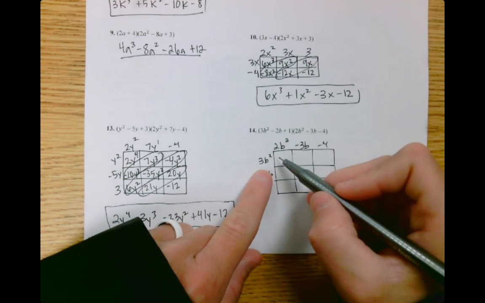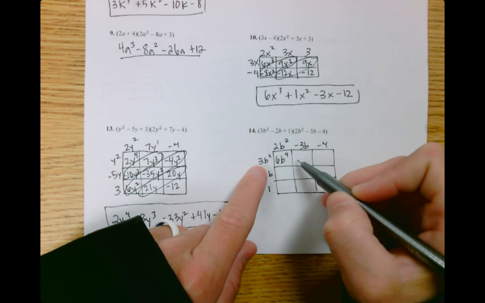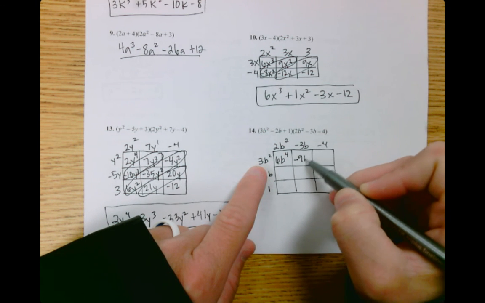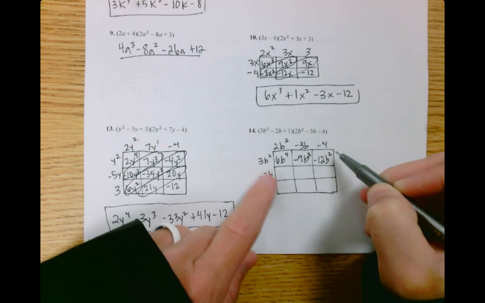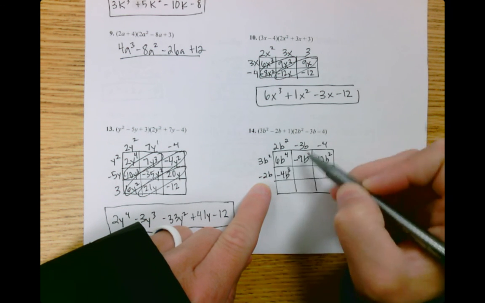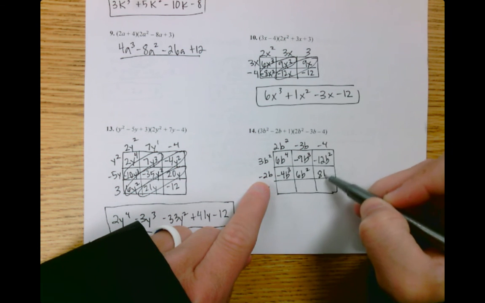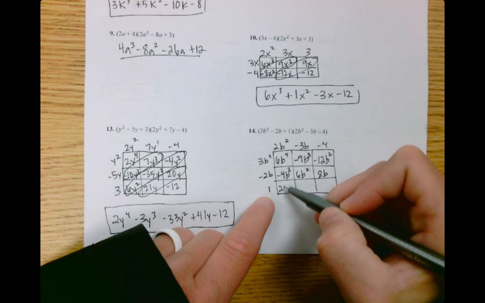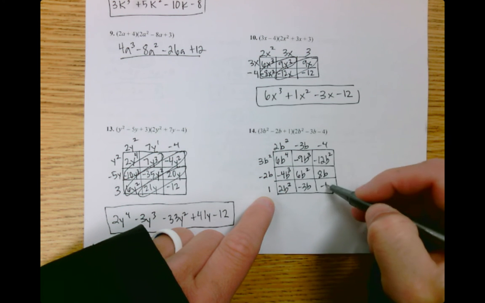So 3 times 2 will give me 6b to the 4th. 3 times negative 3 will give me negative 9b cubed, and then negative 12b squared. Negative 2 times 2, negative 4b cubed, positive 6b squared, positive 8b, 2b squared, negative 3b, negative 4.